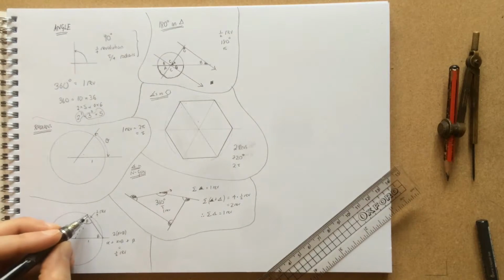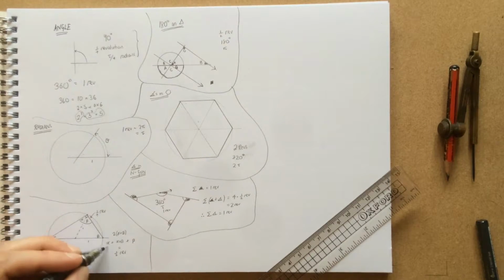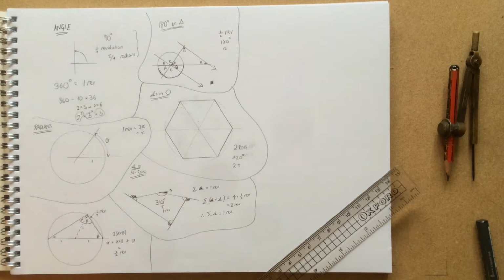This angle is the inscribed angle. Basically, if you pick 3 points on a circle and make an angle, then it's called an inscribed angle.